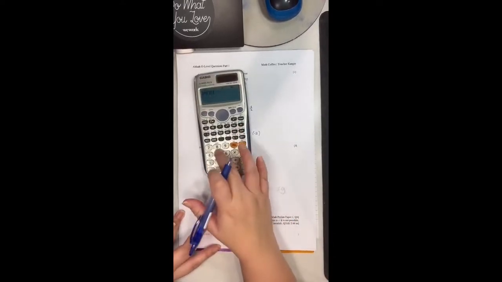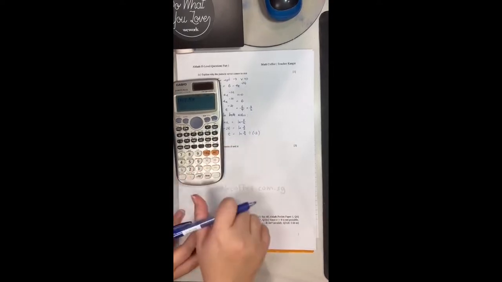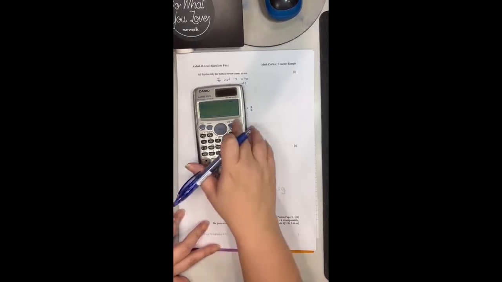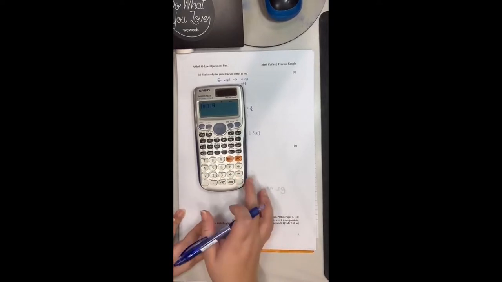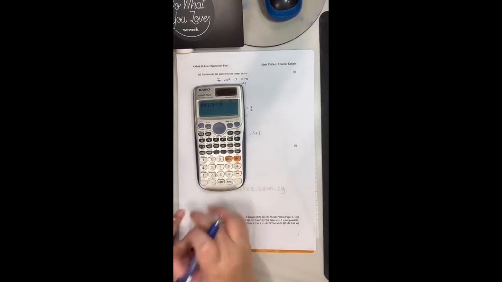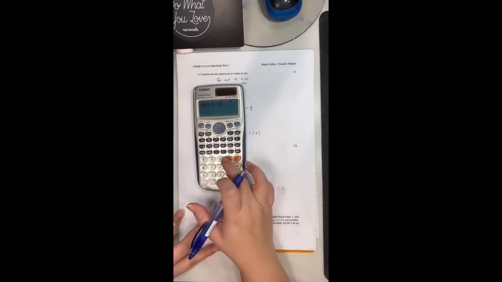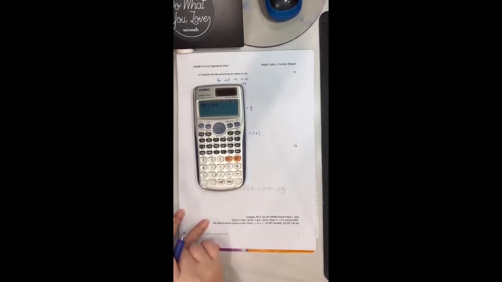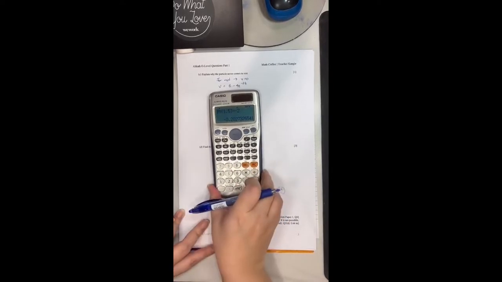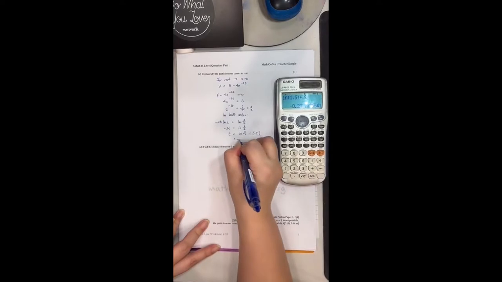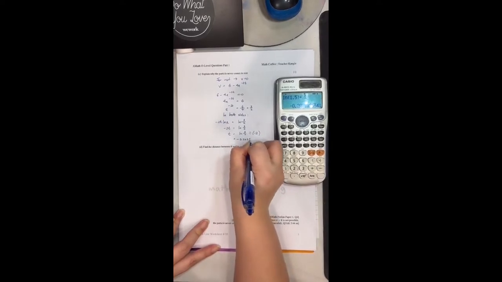ln 3 over 2 is 1.5. So you see, ln, please make sure you close the bracket because you see ln 1.5. Some students never close the bracket, straight away they go and divide by negative 2. Okay, you must make sure you close the bracket. This is ln 3 over 2 divided by negative 2. Then you get negative 0.2027.